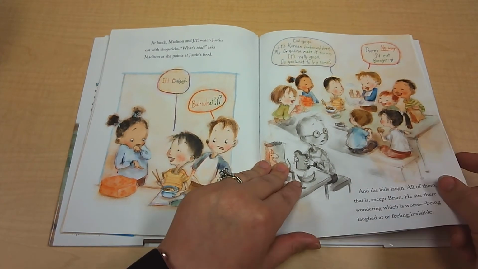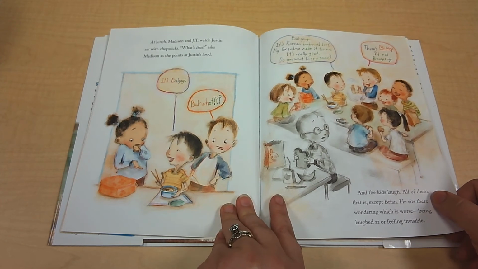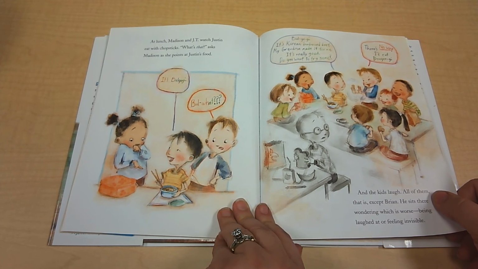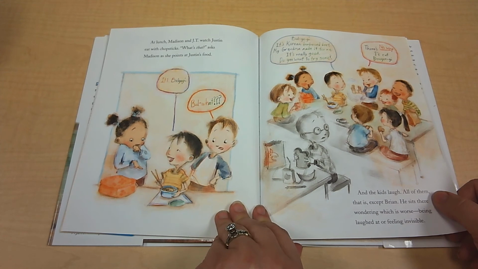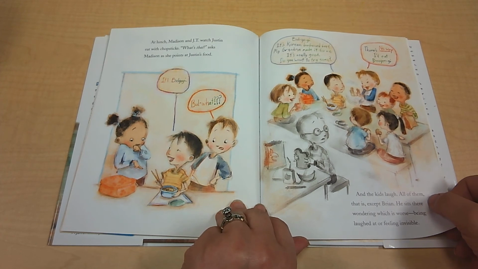At lunch, Madison and JT watch Justin eat with chopsticks. "What's that?" asked Madison as she points at Justin's food. "It's bulgogi." "Bull what?" "Bulgogi. It's Korean barbecued beef. My grandma made it for me. It's really good. Do you want to try some?" "There is no way I'm eating bulgogi."